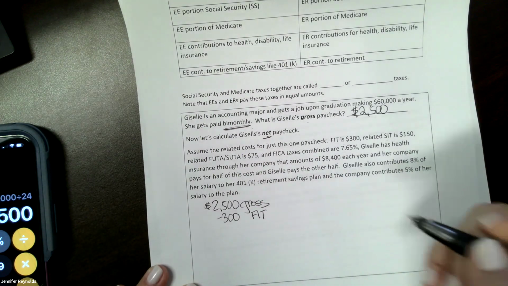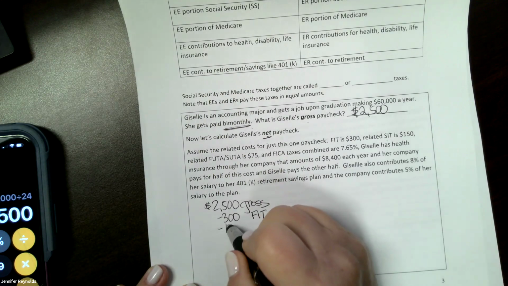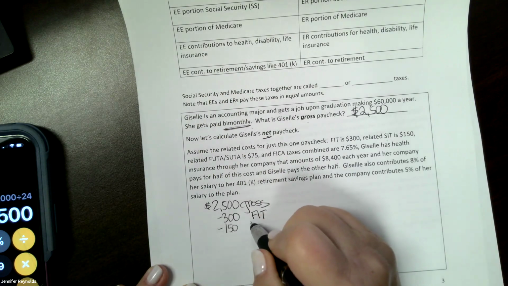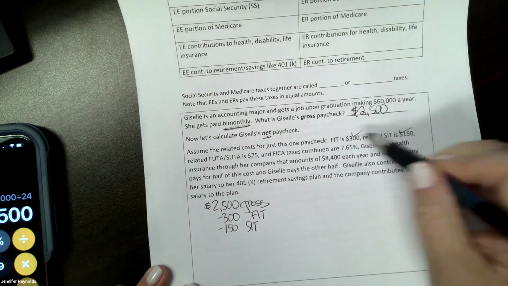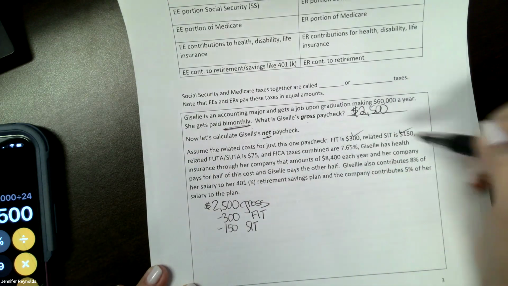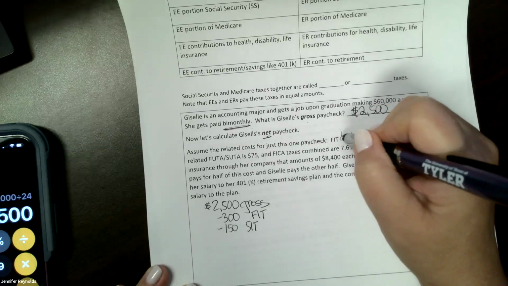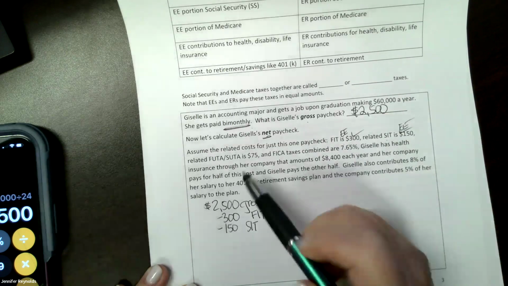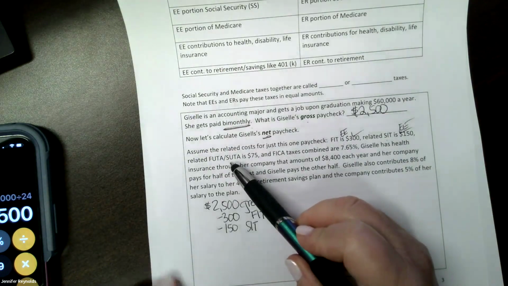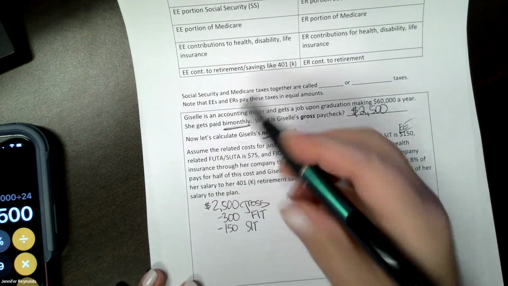What about state income taxes? Also Giselle's responsibility. So that's going to reduce her gross paycheck even more. And you might write things in here, especially if you're on a test, like, that's the employee's responsibility, employee's responsibility. What about this FUTA and SUTA? Can y'all remember what sort of taxes those are?